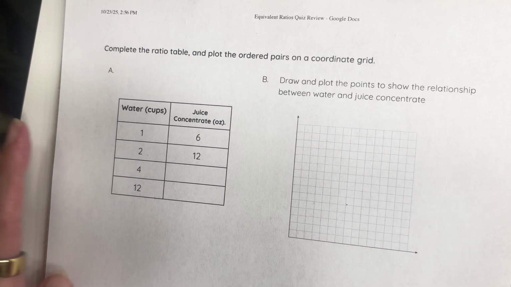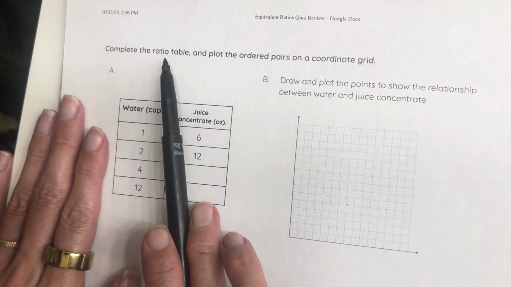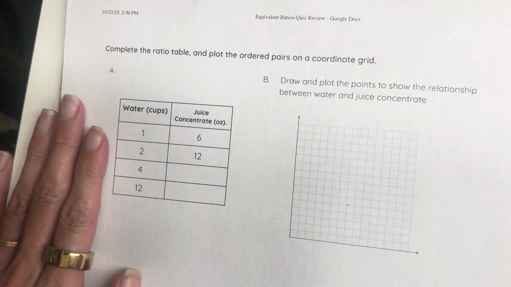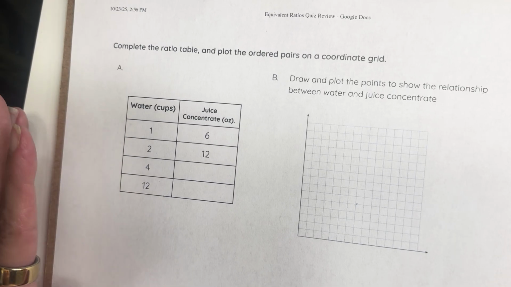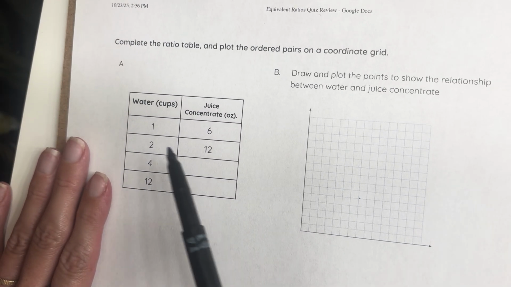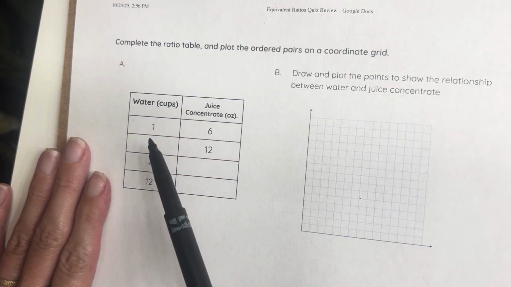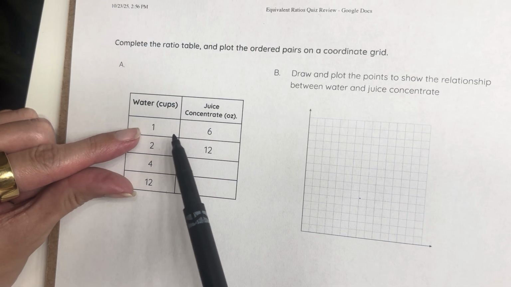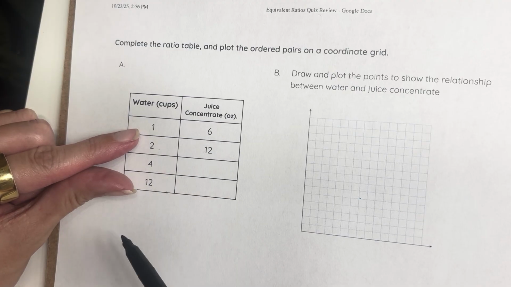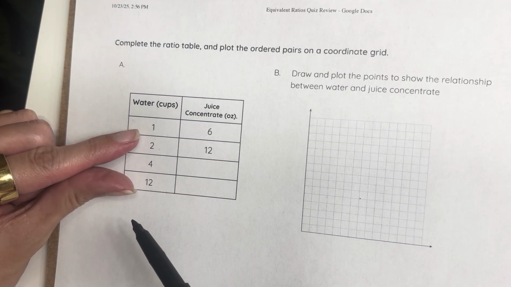Okay, we've got 2 problems to go. Complete the ratio table and plot the ordered pairs on a coordinate grid. First, I'm comparing water in cups to juice concentrate in ounces. I know that for every 1 cup of water, there are 6 ounces of juice concentrate in this recipe.